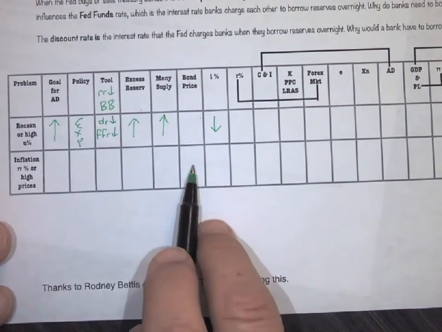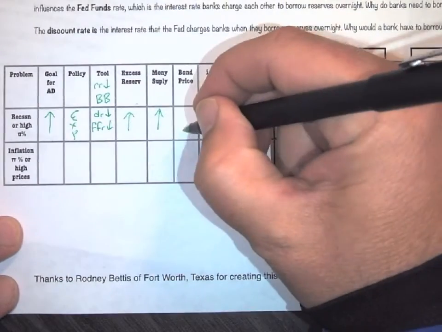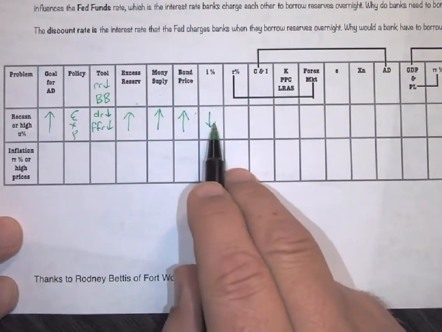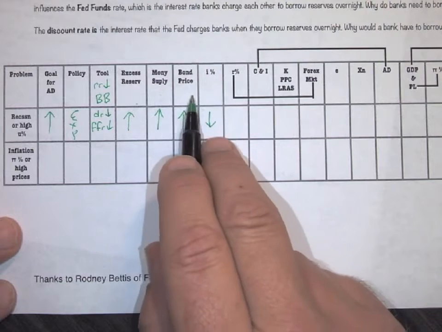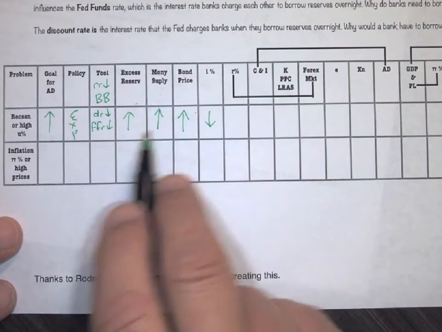Whenever we have more money available and low interest rates, bond prices will go up. Bond price and interest rate are inversely related, so you pay more for a more secure bond, but it does give you lower interest, which is a trade-off.